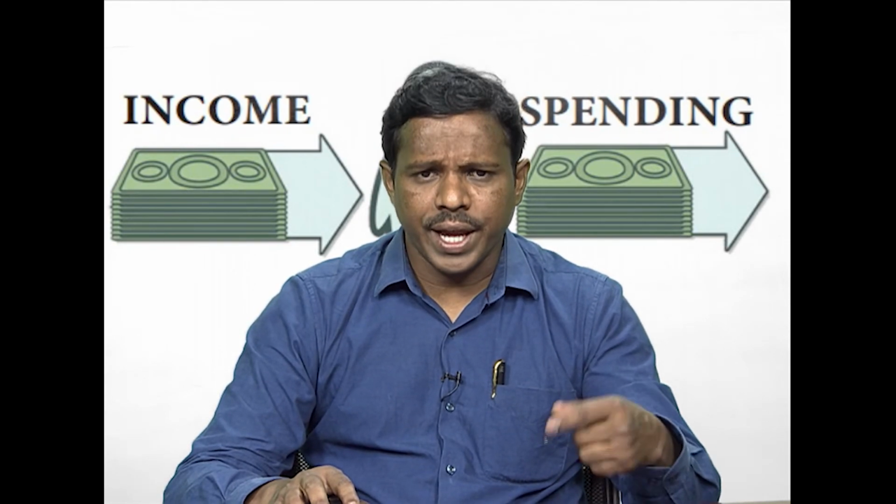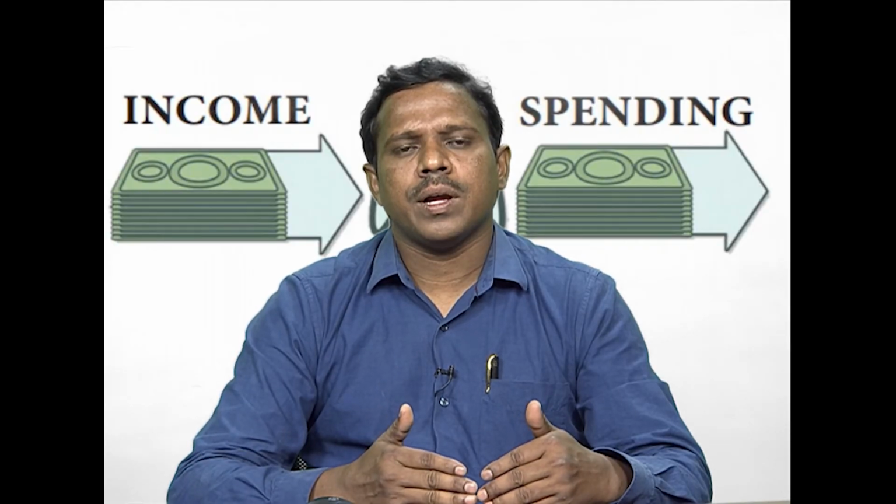Here, when we are talking about savings, the component increases gradually as consumption expenditure decreases. What does it mean? When income is increasing continuously, expenditure declines, and at that time savings are going to increase. We have to remember that.